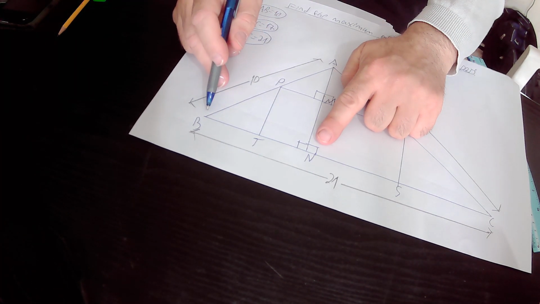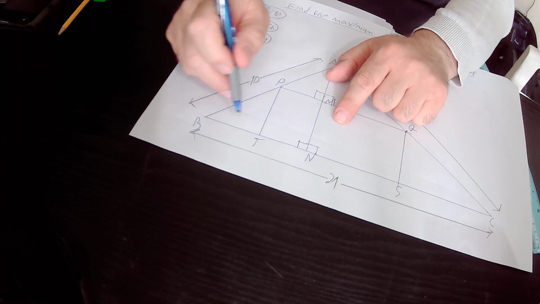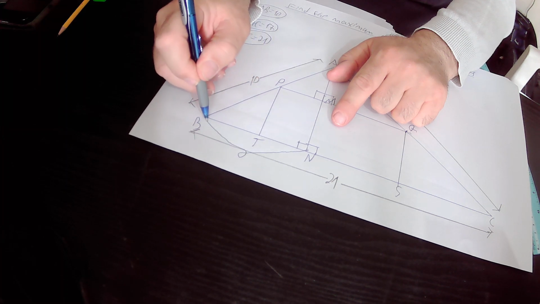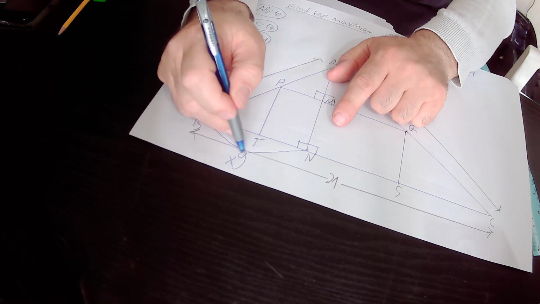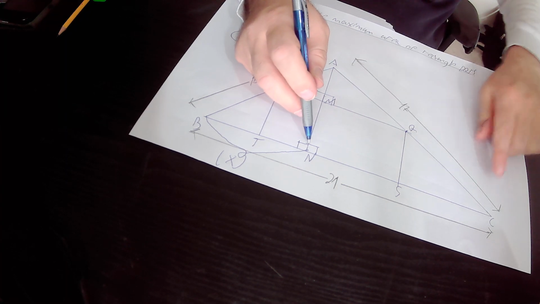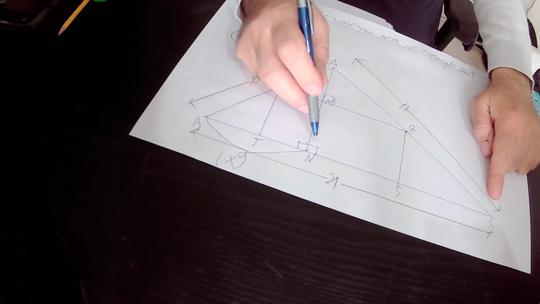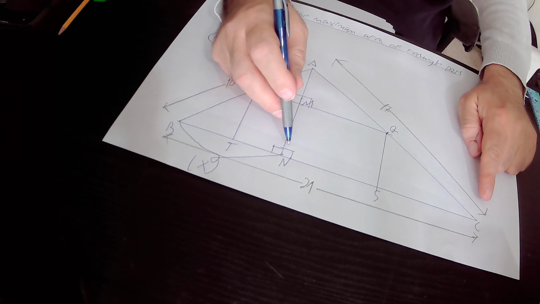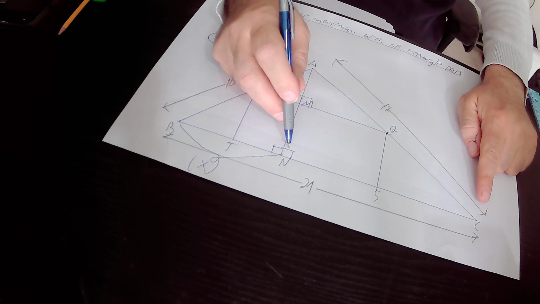In the next step, we define the length of this line segment as x. So BN equals x according to our definition. So what is the length of this line segment NC? From the drawing it is very easy to see that NC equals BC minus BN. So write it down. NC equals BC minus BN.